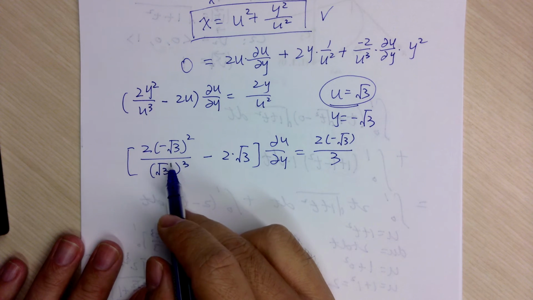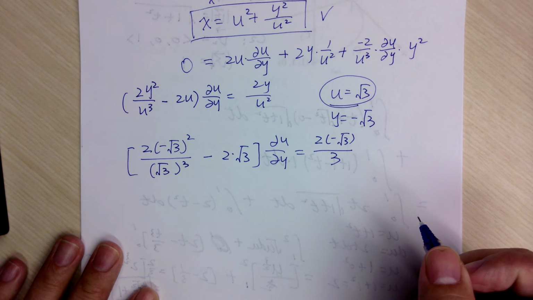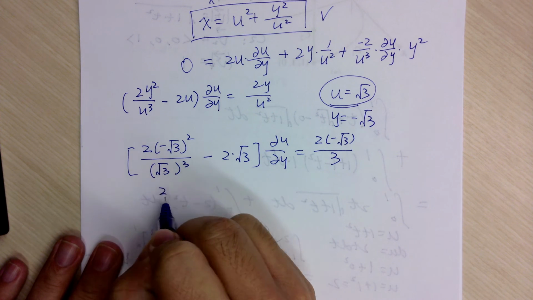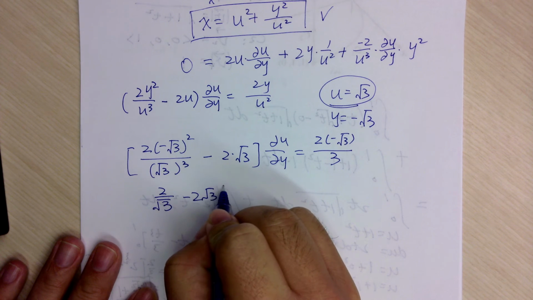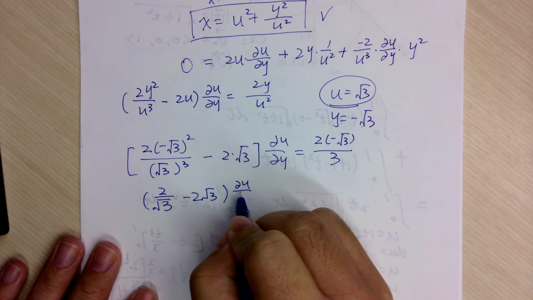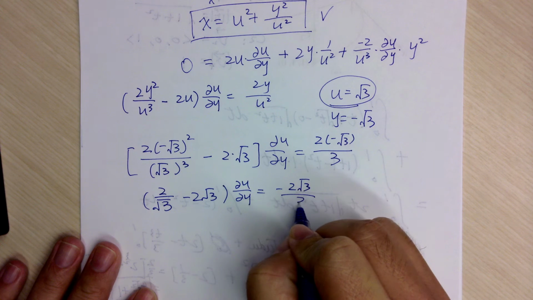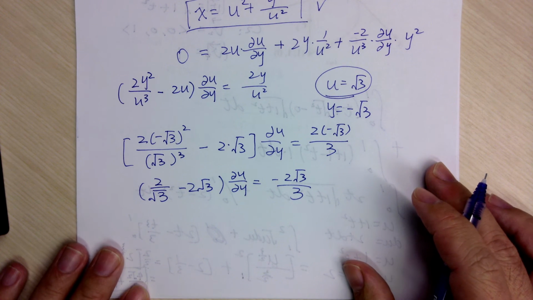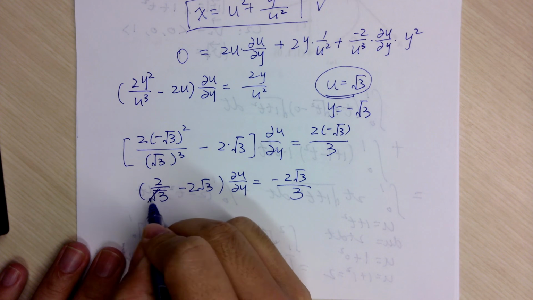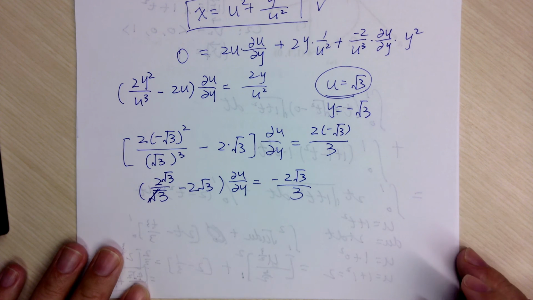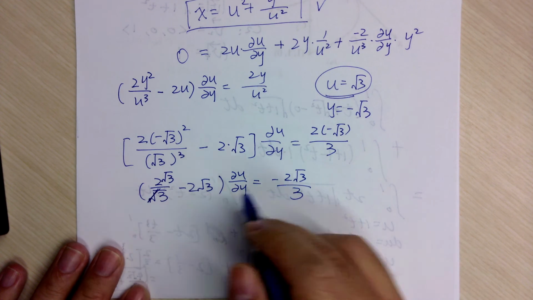So you can see you're going to have a lot of cancellation here. In this, you're going to have 2 over square root of 3 left, minus 2 square root of 3, times partial u, partial y, equals negative 2 square root of 3 over 3, right? 2 over square root of 3 can be rewritten as 2 square root of 3 over 3.